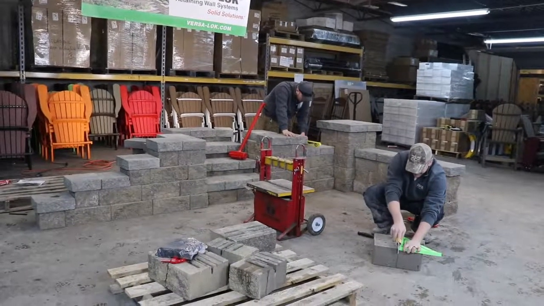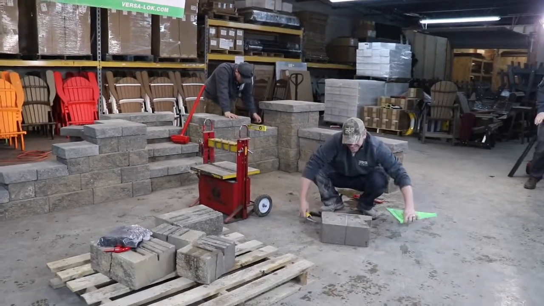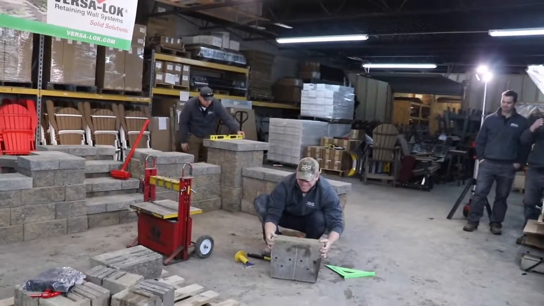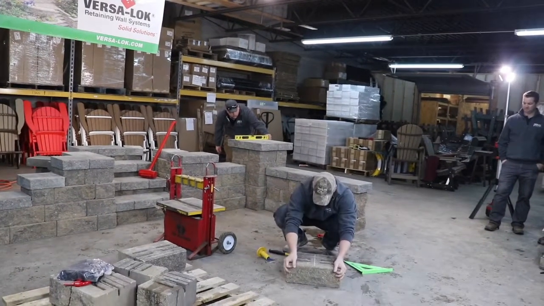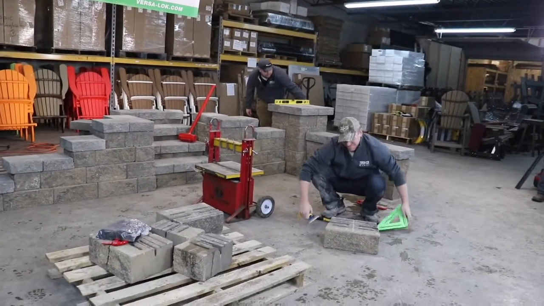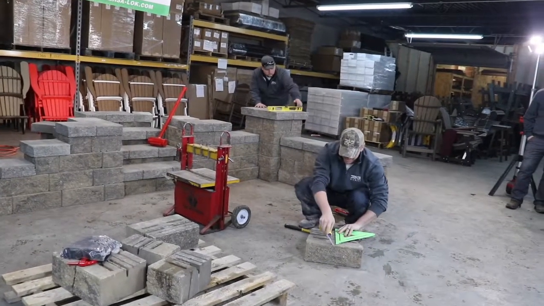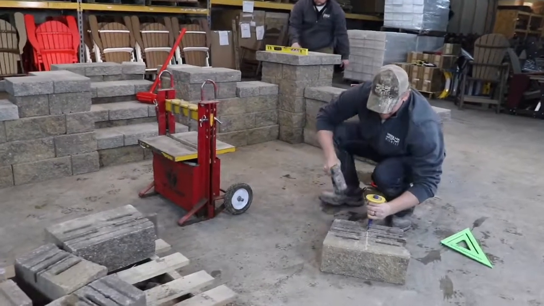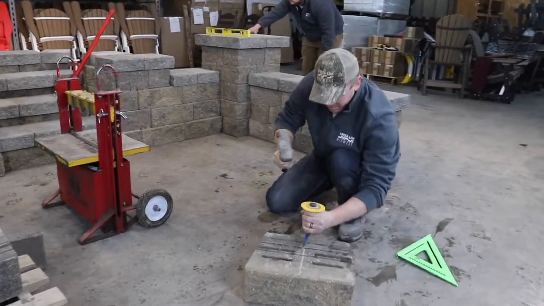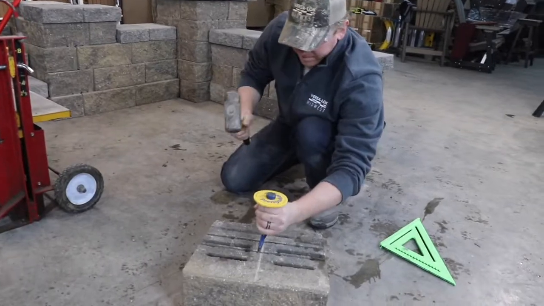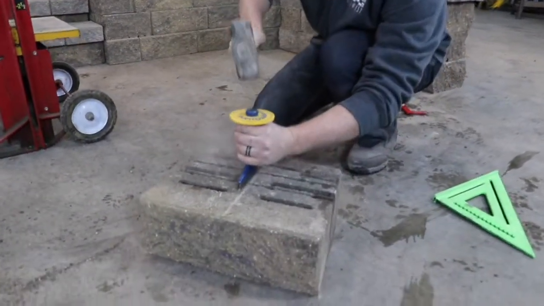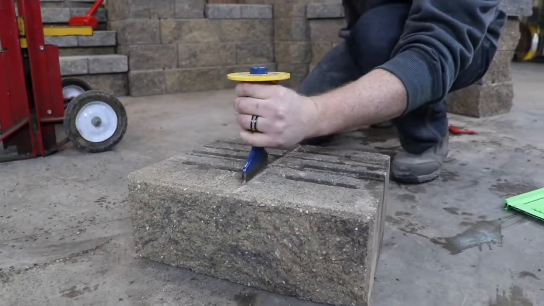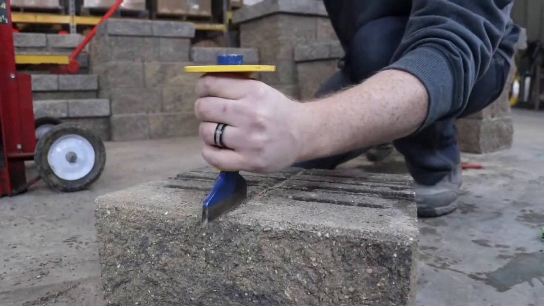So if you're going to split a block by hand using a chisel and a hammer, first you want to mark it, and then score it all the way around the block. You score the top and you score the bottom equally where you want the split to occur. Then after you've got it scored, you do a quick chisel on both sides. It doesn't have to be that deep, it doesn't have to be that thorough. You just want to have a weak point marking the top and the bottom of the block.